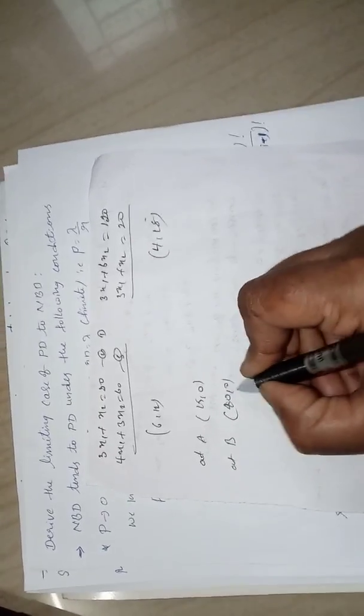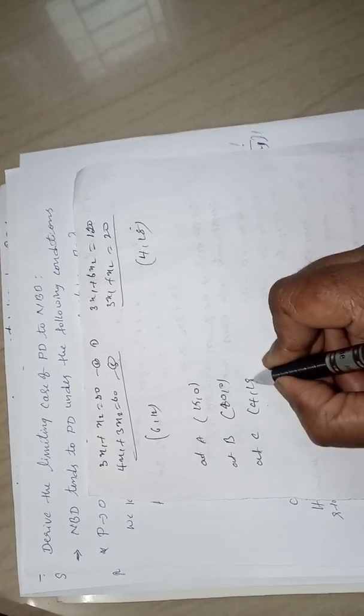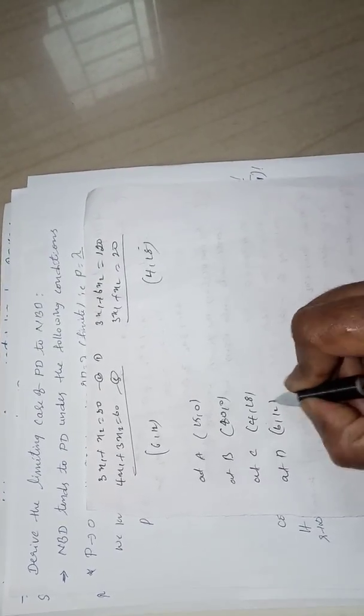After getting the coordinates, you have to find the value of the objective function at A. So what is the A value? A is 15 comma 0. At B, 40 comma 0. At C, 4 comma 18. At D, 6 comma 12.